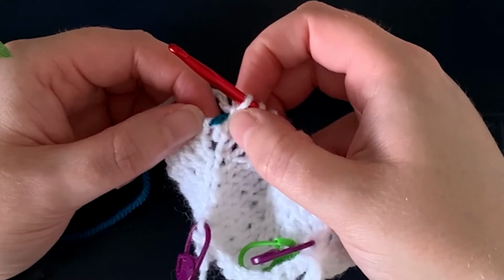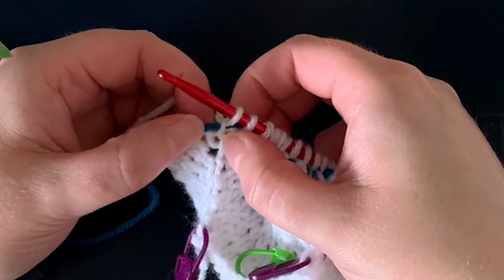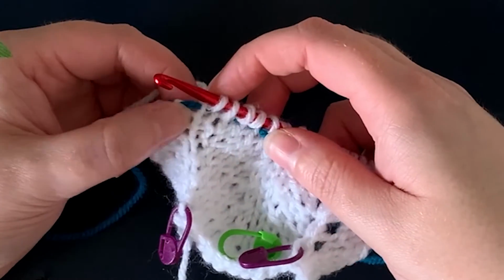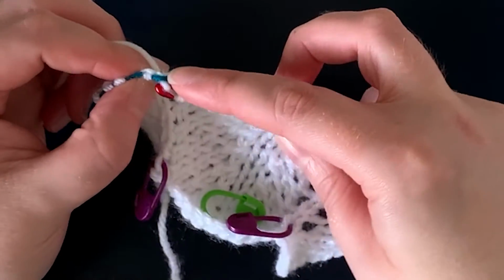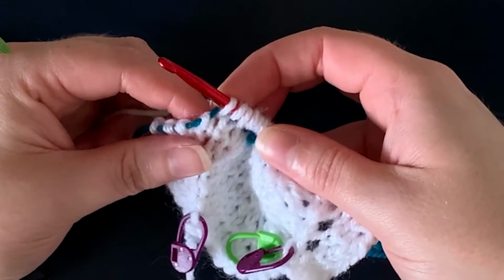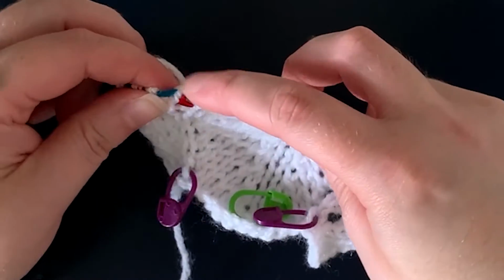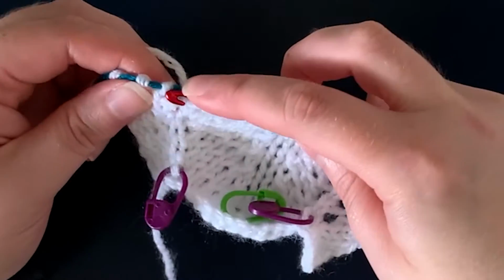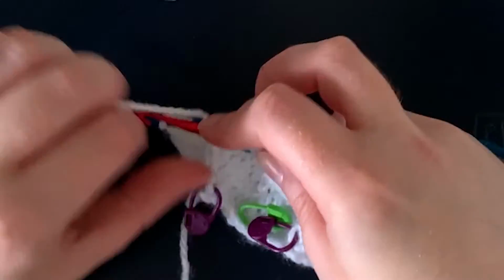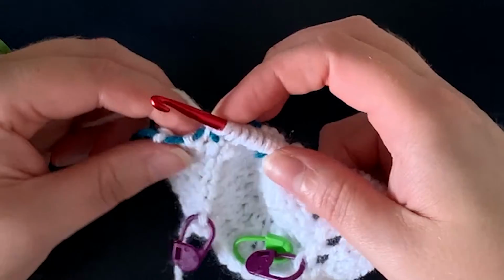So there you go, that's the stitch we've knit. This is the stitch we want to knit. Pull them apart till you see the bar. Stick your hook in and pull up. Okay. So I'm just going to carry on. I will do a few rows of that so then you can see the difference in what that looks like.